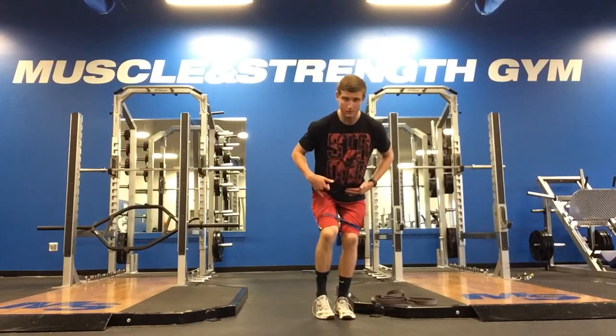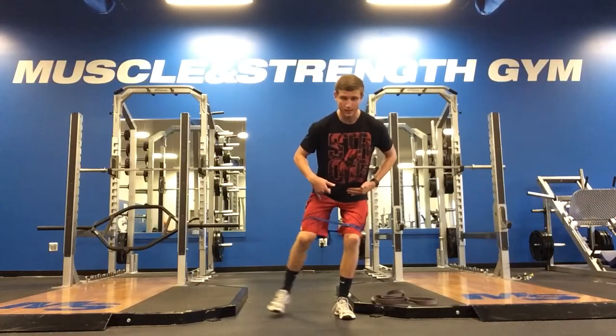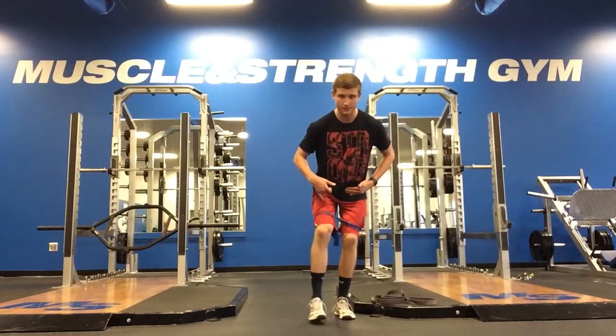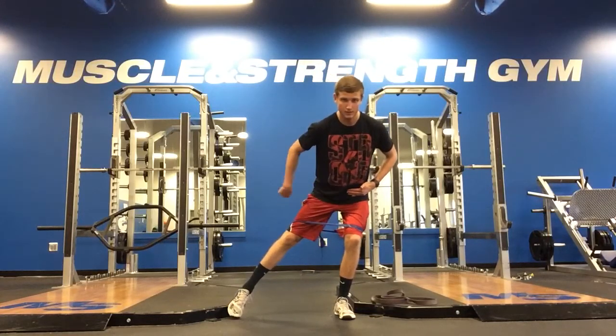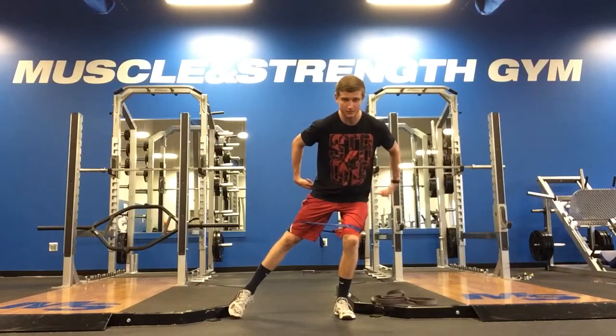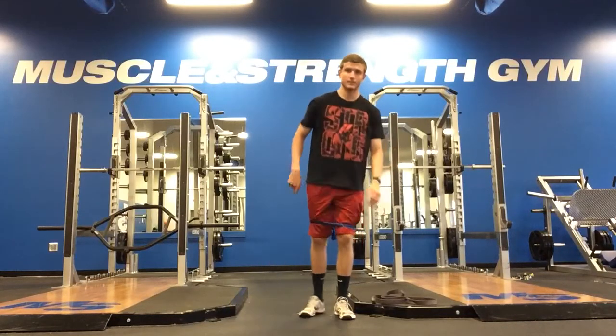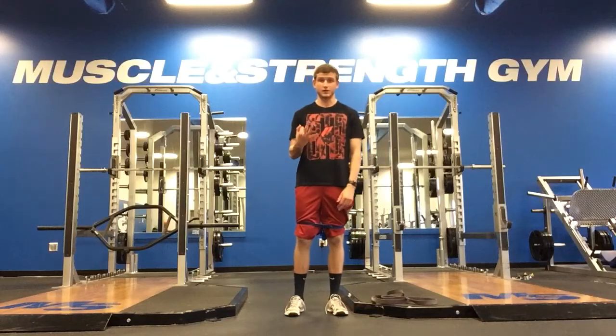You're trying to really reach with this leg. A lot of people, what they'll do is they'll kind of just tap, tap, tap. You're looking to reach. Get some glute activation out of this glute and this one. Remember how I talked about the glute functions in all three planes?